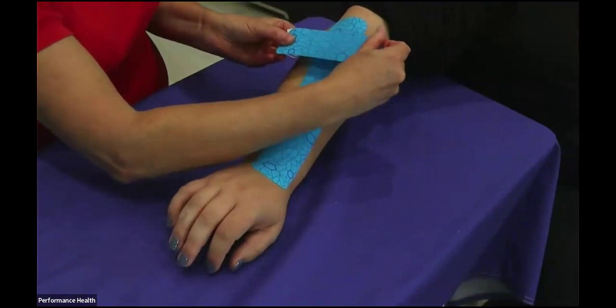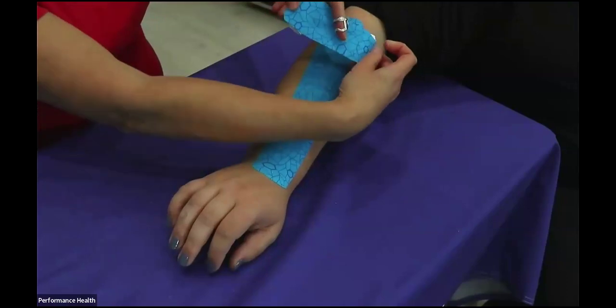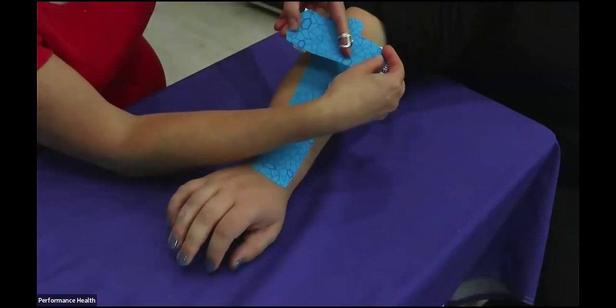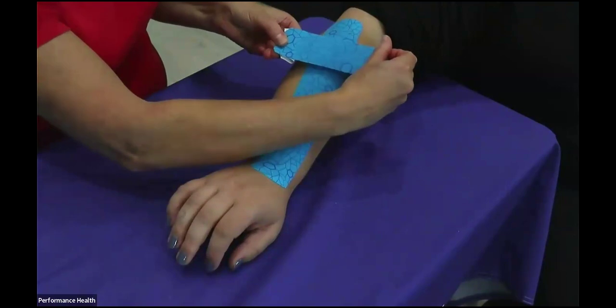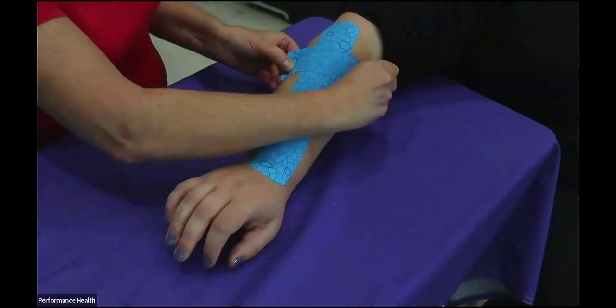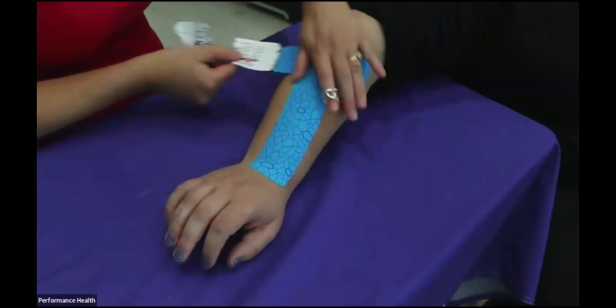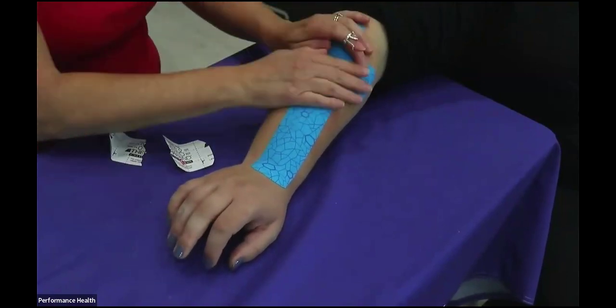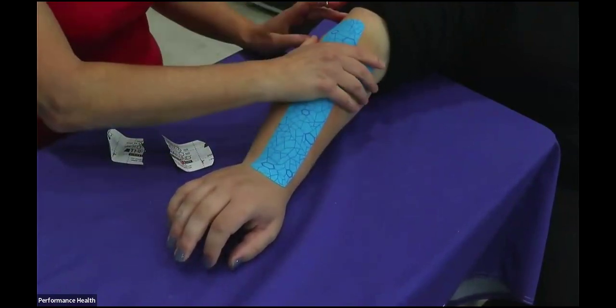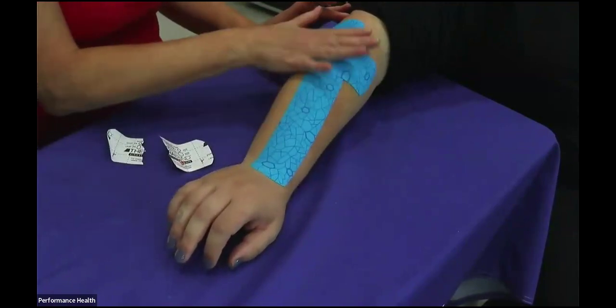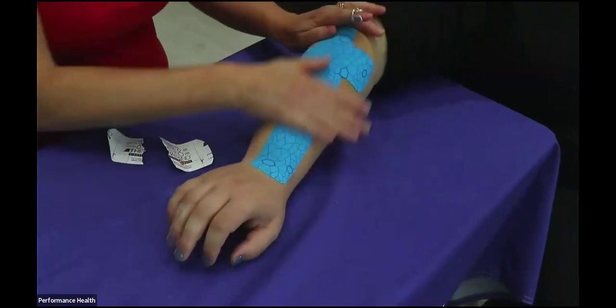I can tell because I've got a nice hexagon here, so I can see when I've got 50%. Pulling that across, again, anchor, anchor. You can feel that really lifts everything up, and this enhances the muscle and works really well.